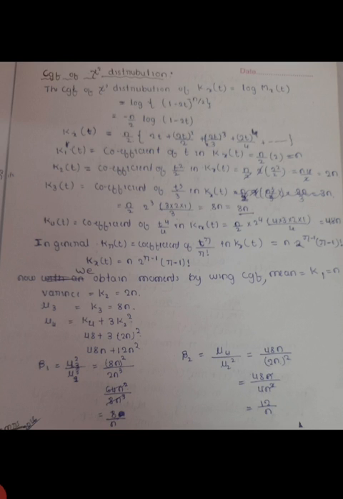Similarly, K2 is equal to the coefficient of t square by 2 in Kx(t), that is equal to n by 2, taking out the bracket, n by 2 into 2 square upon 2 square, that is equal to n into 4 by 2, that is equal to 2n. Next, K3 is equal to the coefficient of t cube divided by 3 in Kx(t). Similarly, that is equal to n by 2 into 2 raised to 3 divided by 3, into 2 into 1, which simplifies to 8n.